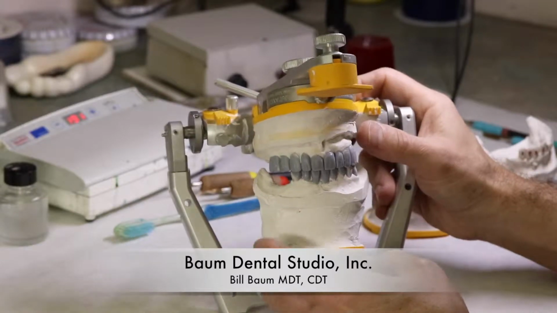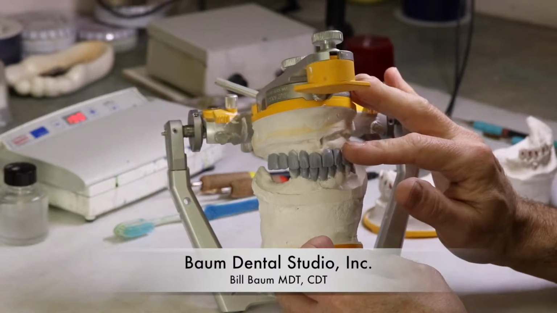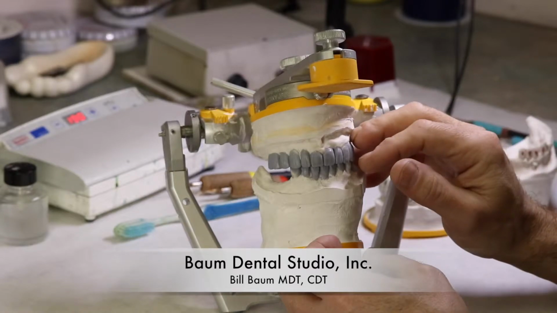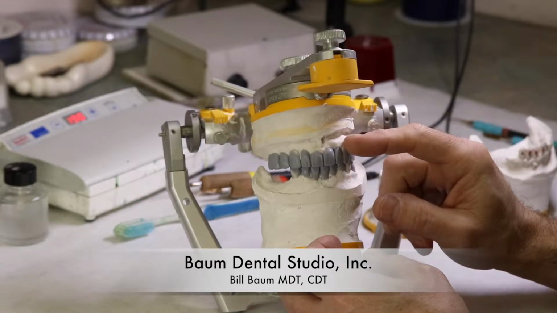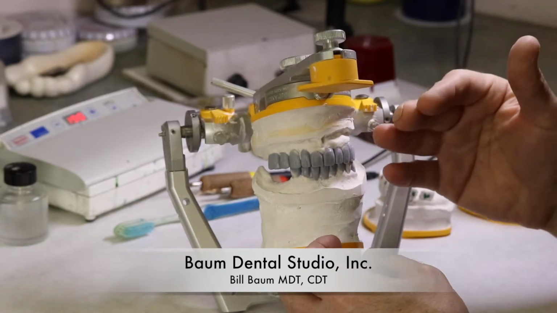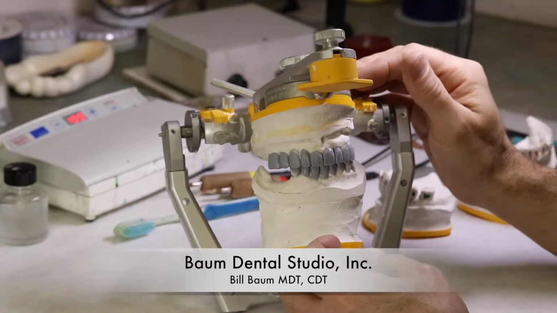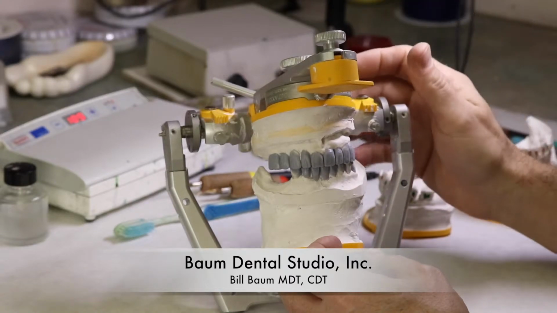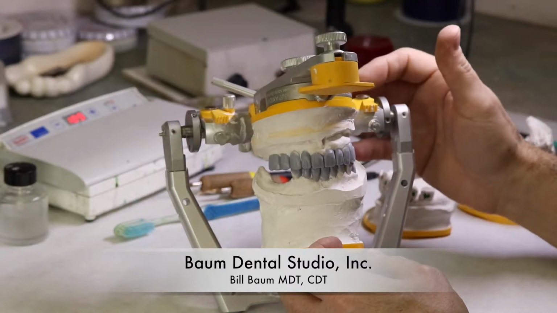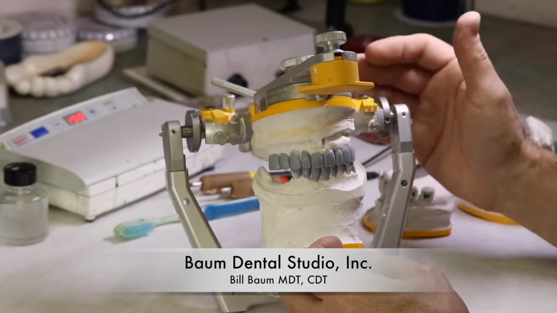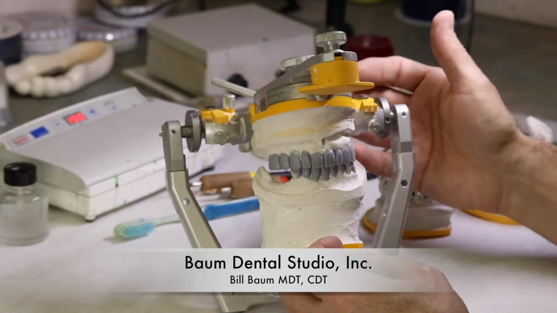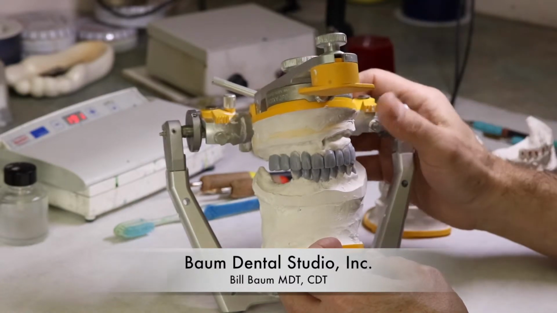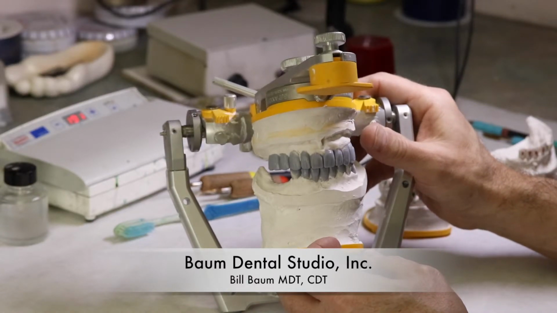So the next phase is to duplicate these casts, cross-mount the duplicate to this wax up, and one of two things could happen. Either the dentist will use that duplicate, and I could make him matrices to build provisionals intraorally directly on the teeth, or I could make lab manufactured provisionals, which is where this dentist would like to go.